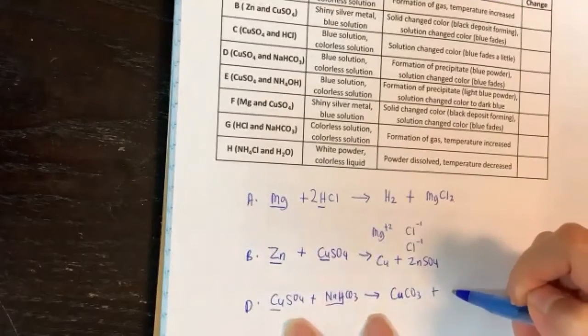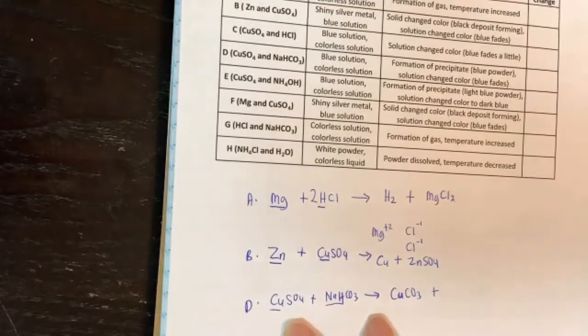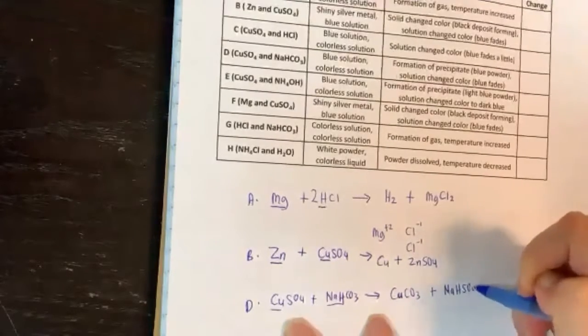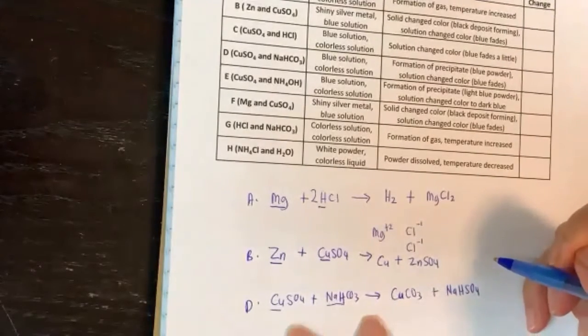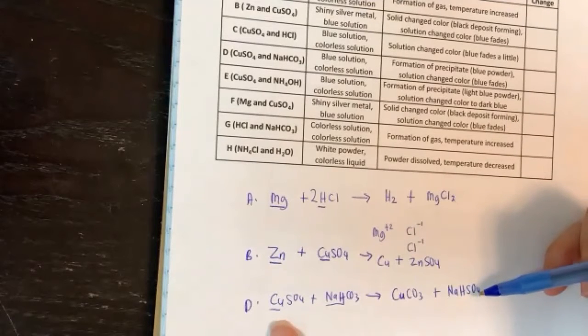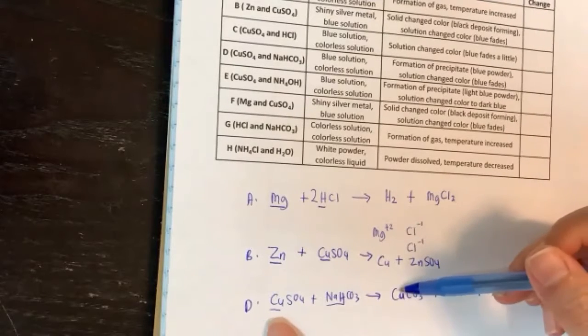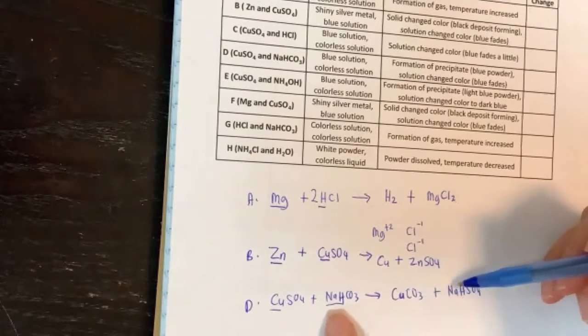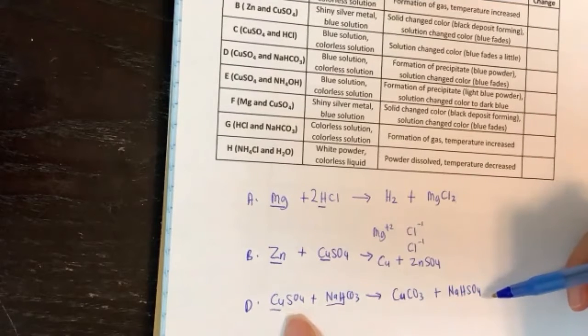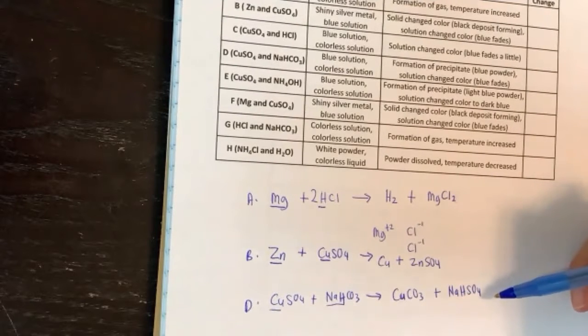So the other product that you get is actually going to be NaHSO4. Now, I'm not going to balance it out for you, but your job is to make sure both sides have equal amounts of copper, equal amounts of carbonate, equal amounts of NaH and SO4. Okay, so just double check to make sure both are the same.